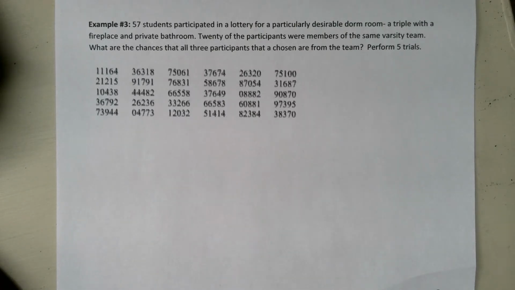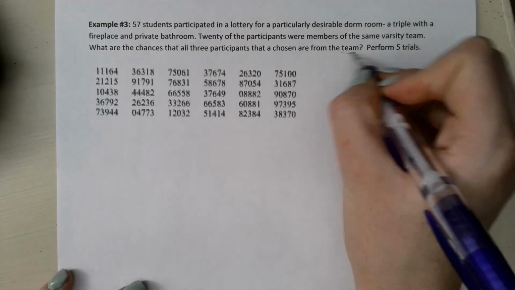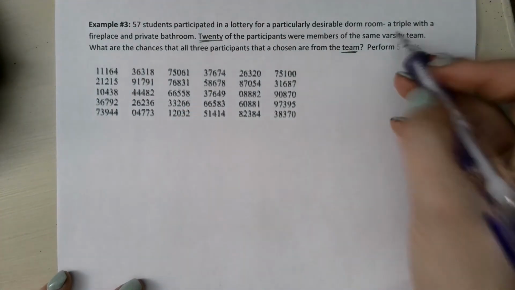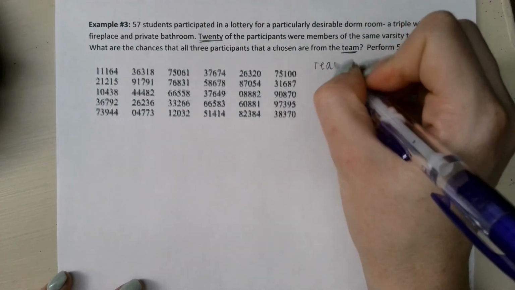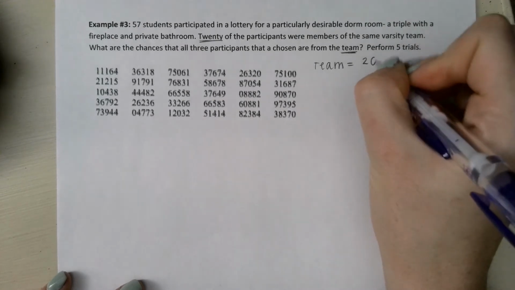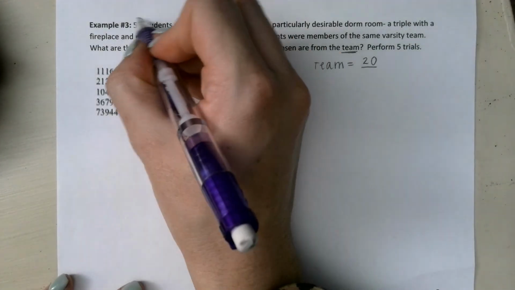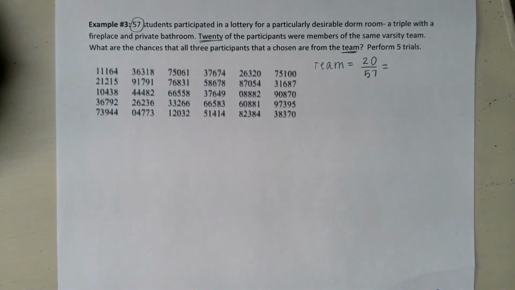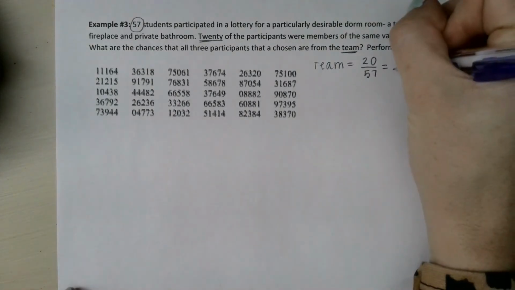Now, what's different about this one is they don't tell you the percentage. We have to calculate that percent ourselves. Now, we're looking for participants that are all coming from the same team, and they told us that 20 of the participants were from the team, out of, it looks like 57 students participated in total. So I'm going to type in my calculator real quick. 20 divided by 57, and I got about 35%.